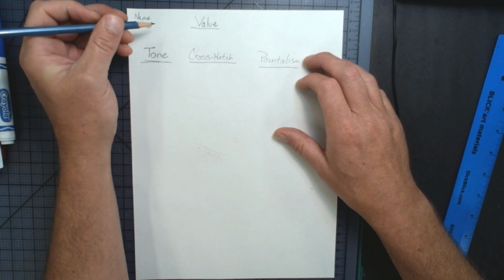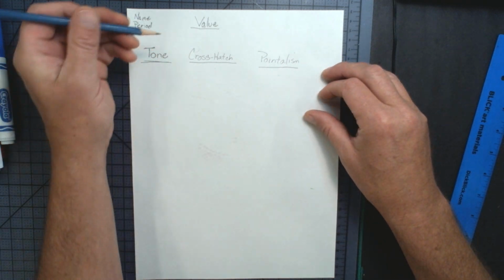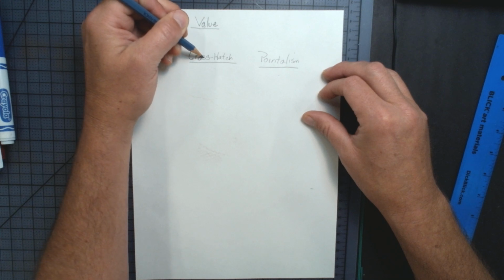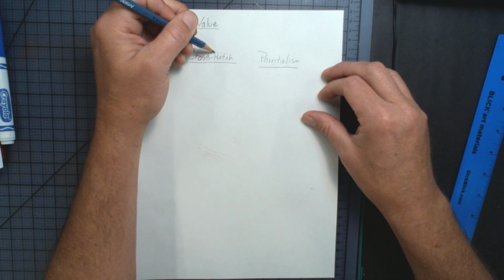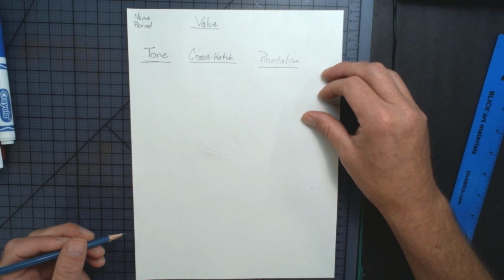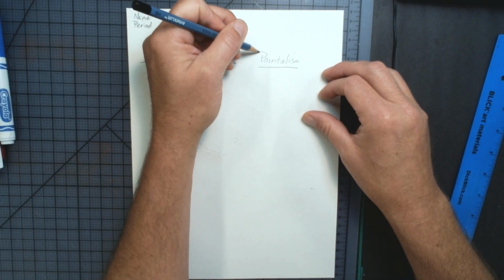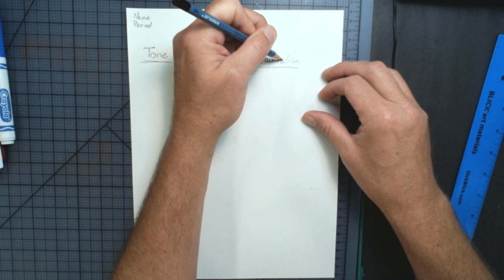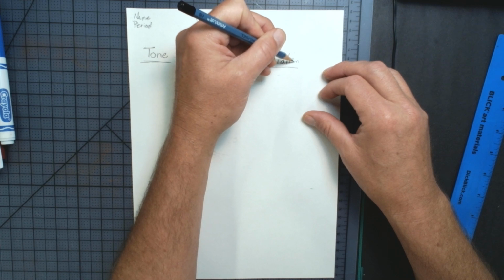Tone, so write these down right next to one another. Crosshatch, and pointillism. And go ahead and underline each of those words as well.